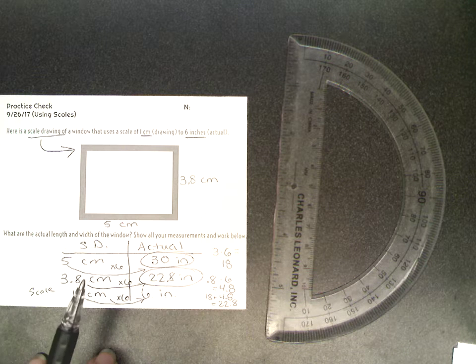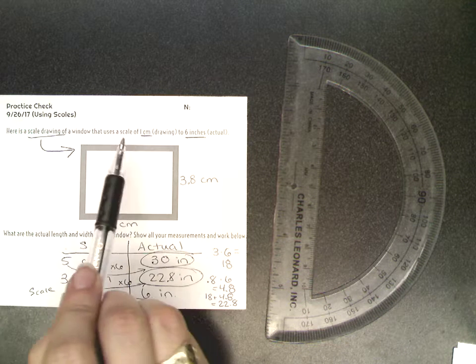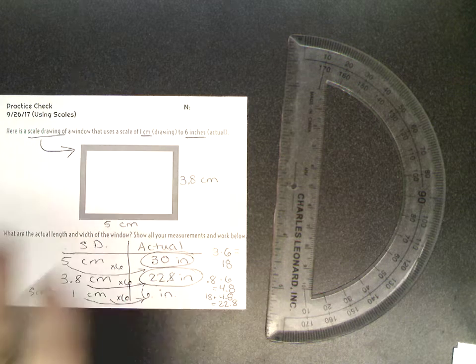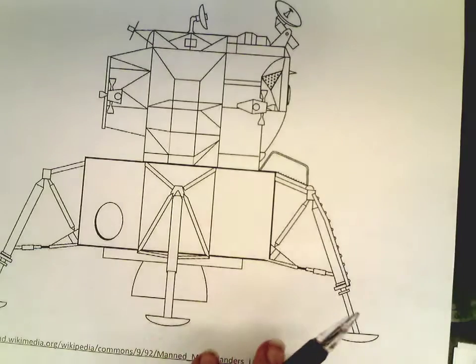Okay, so that was our practice check from today. Really thinking about how, if you have a scale table, how might you be able to use that to find actual distances? So then I showed this to students and asked them what they knew about it.